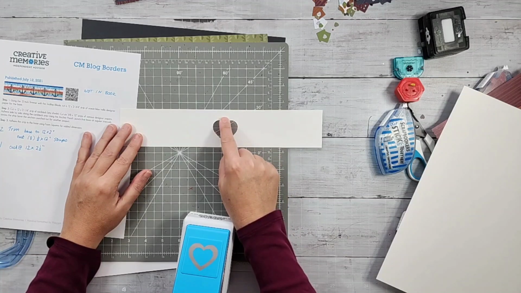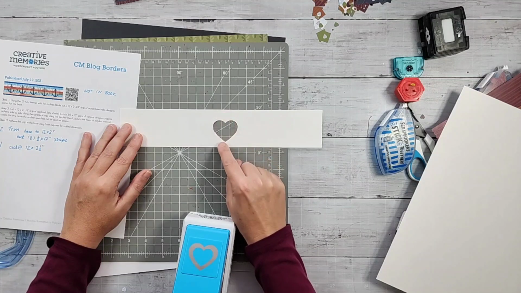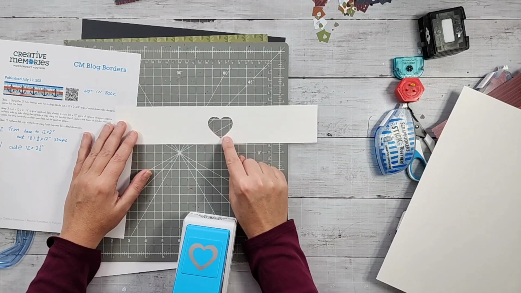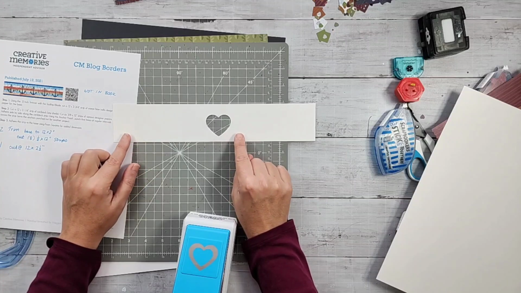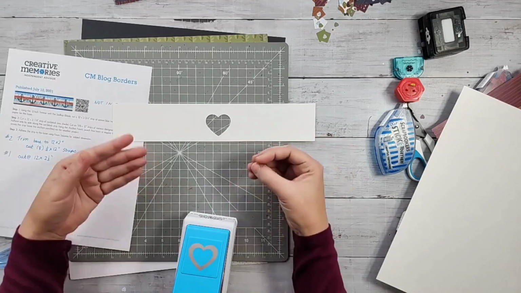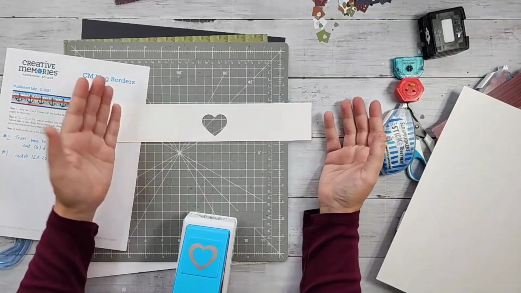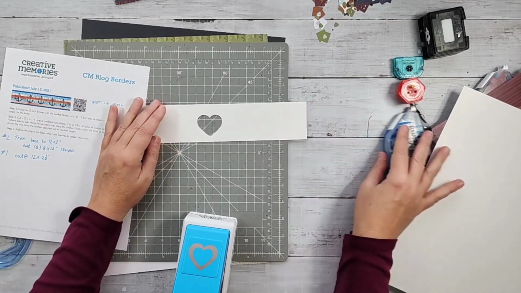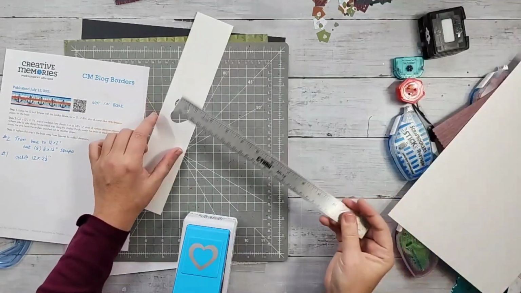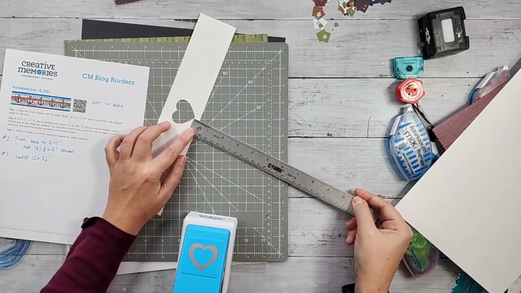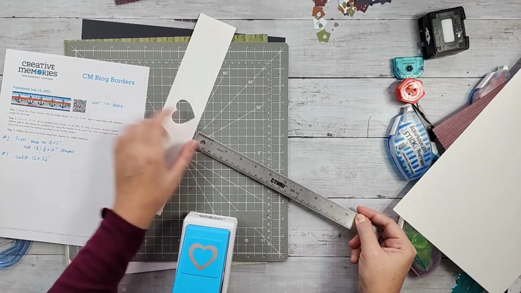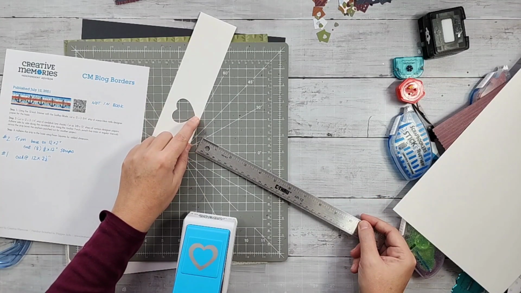I think it works for the anchor punch because the anchor punch is probably a little bit taller top to bottom. So if you're using a punch that is different from the anchor punch, punch on just a piece of cardstock, and then use a ruler to measure how far it is from the bottom of your paper to the bottom of your punch.